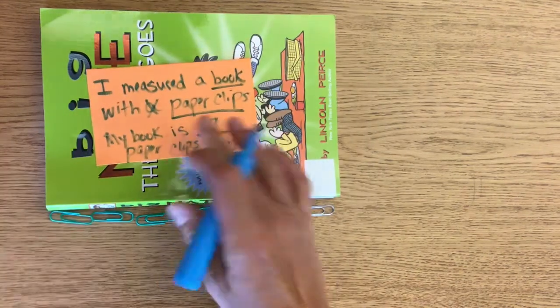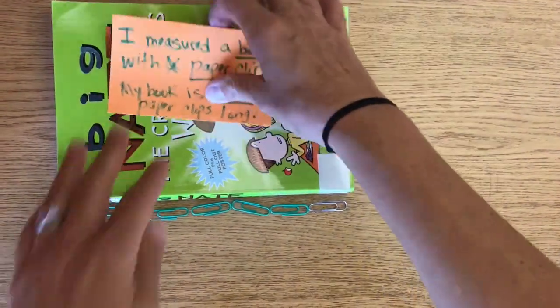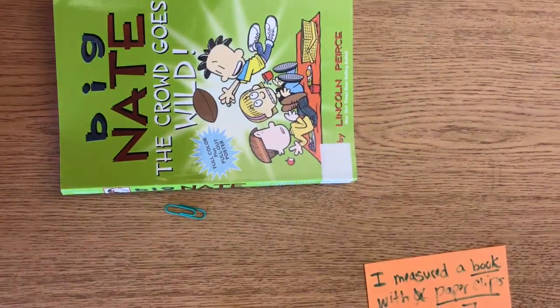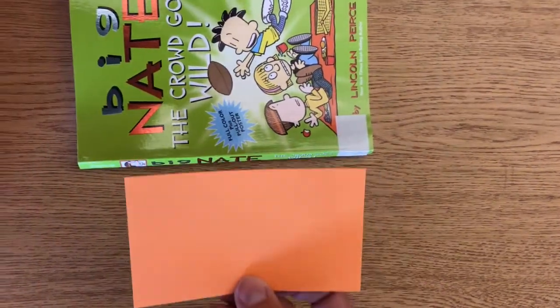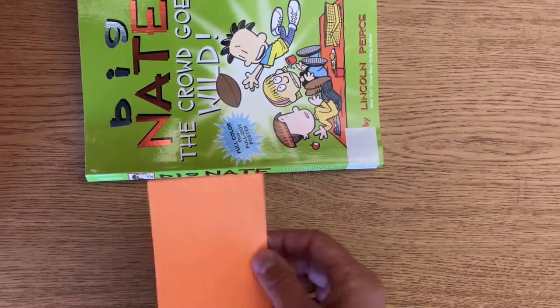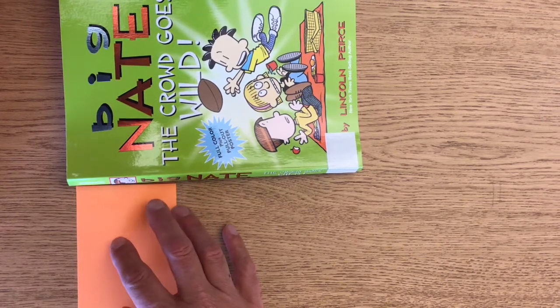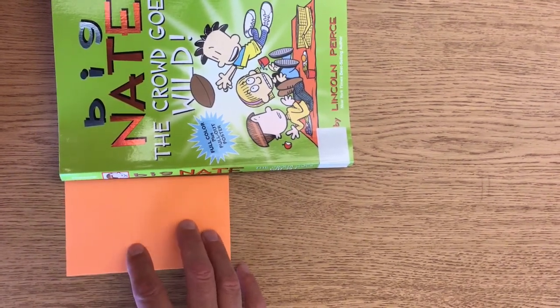This is so cool, Mrs. McGuire. Can we measure this book using a different non-standard unit? Absolutely. Could we try using the postcards or the note cards? Let's try that. Let's see if it's the same. Let's see if we need 7 note cards. So now I need to decide which way. So I'm actually going to switch it up. I was wondering, let's see what happens if our postcards don't line up and what we have to do then.